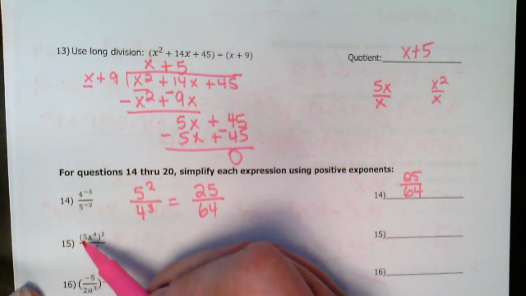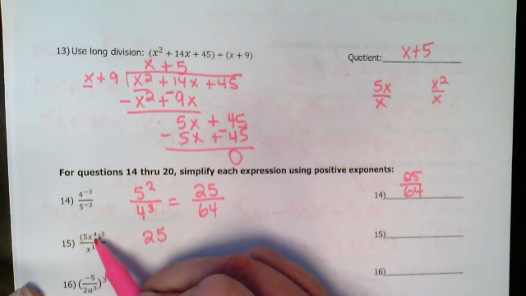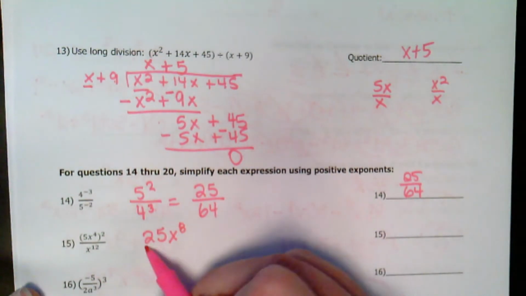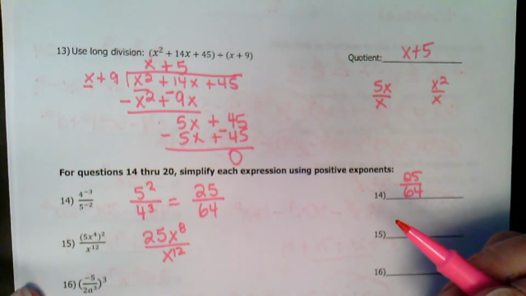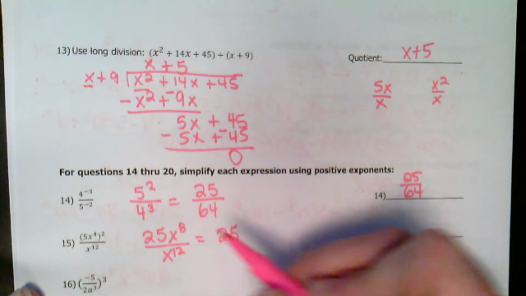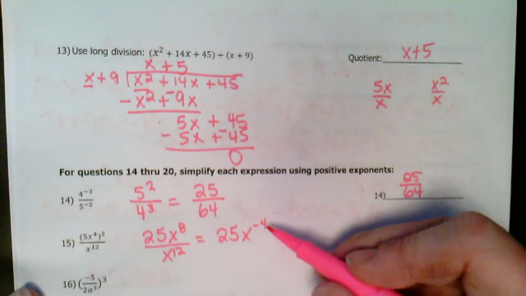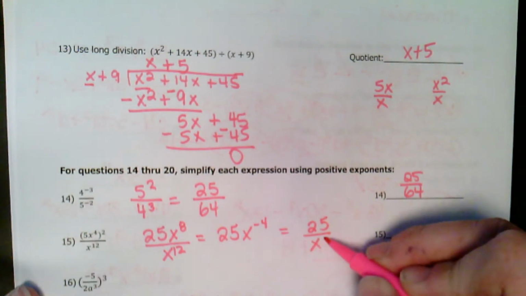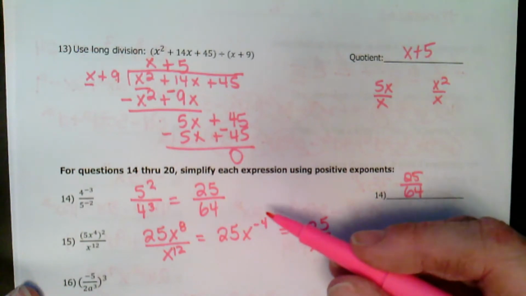Alright, number 15. On the top, everybody is being squared, so let's do that first. 5 squared is 25. And then remember, raising a power to a power is multiplying your exponents. That's a good start, but since we still have the same base in your numerator and denominator, we want to go a step further. So 25 doesn't change, but we have 8 take away 12, so that becomes a negative 4. Negative exponents in math are bad things, so we put it at the bottom and it becomes positive. The 25 stays at the top because it does not have a negative exponent.